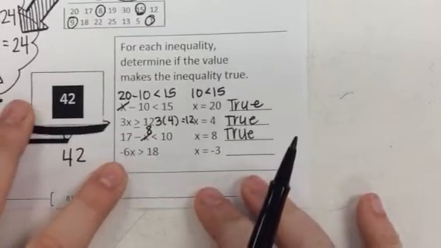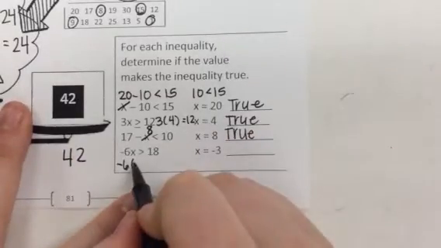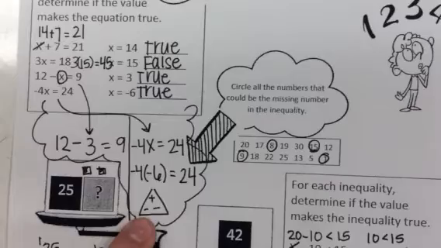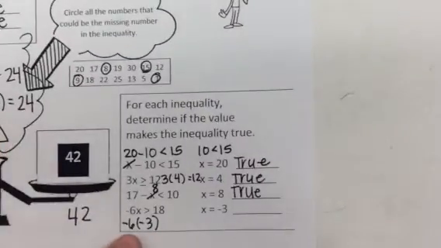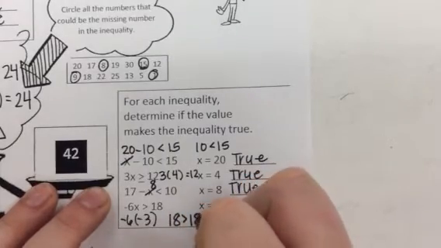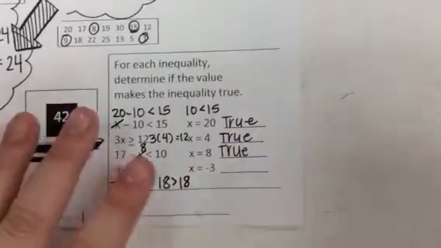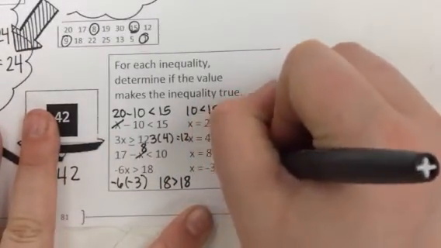Okay, last one. I've got a negative 6x, so times my negative 3. Remember, we've got two negatives, just like in our triangle. We cover those up, so we've got a positive answer. So it is 18. Is 18 greater than 18? Nope, they are the same. So that means this inequality is false.